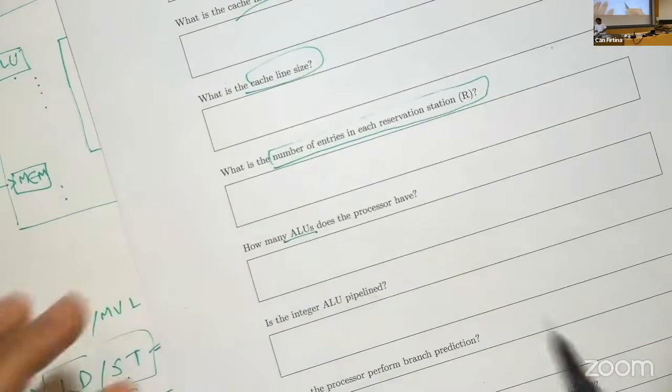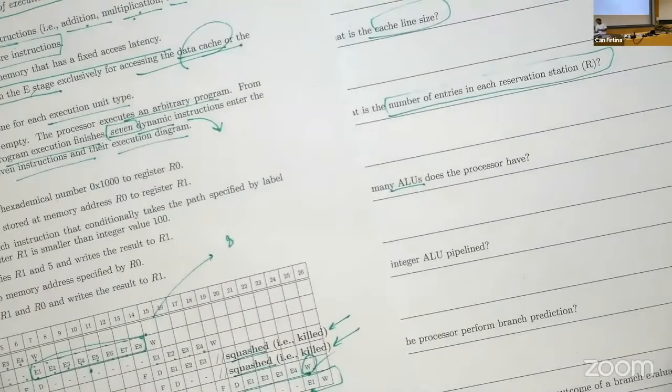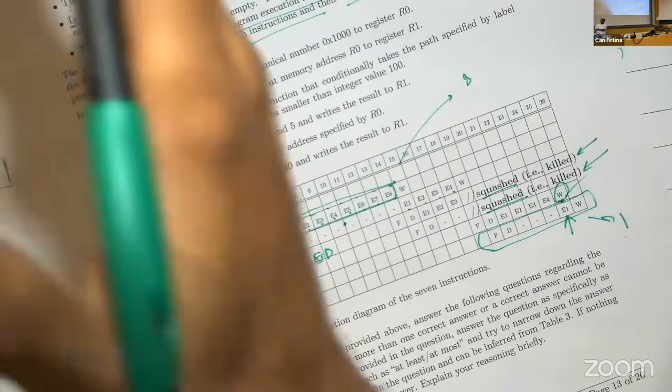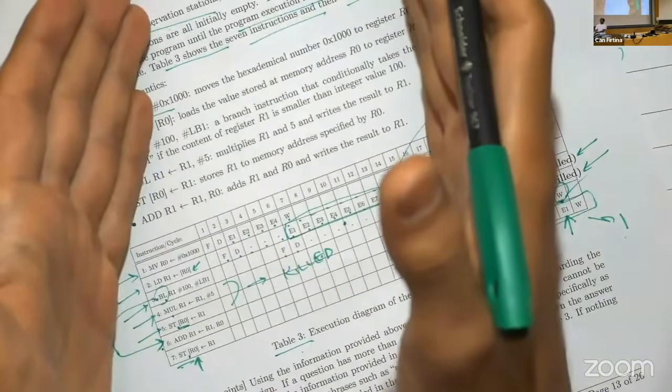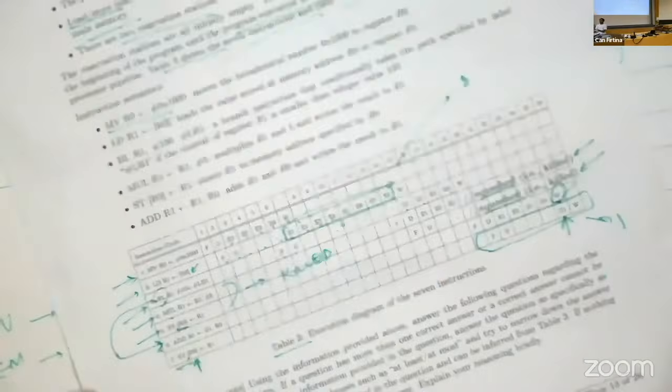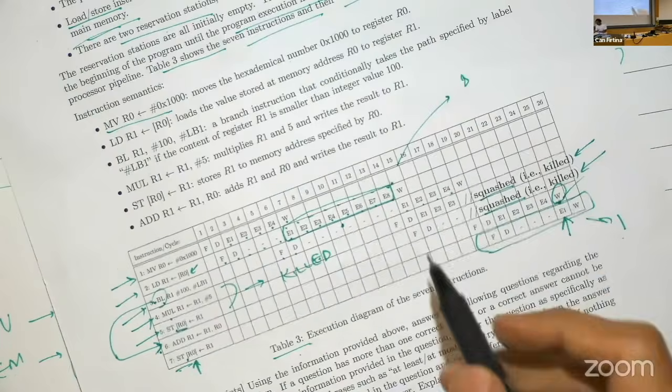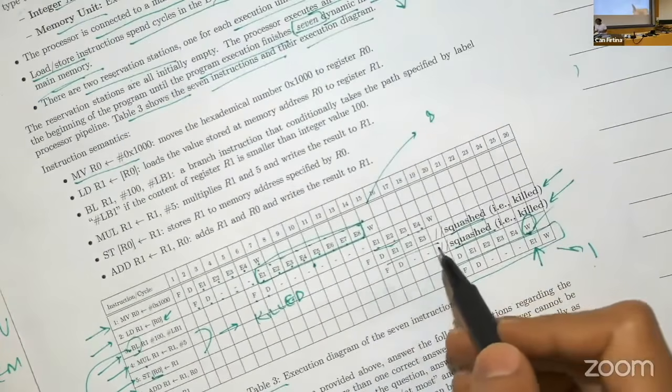How many ALUs does the processor have? Once again, how many ALUs, how many entries in the reservation station? All of these questions hint, because you can only execute 2 instructions in parallel when you have the resources to execute them in parallel. Either you would have reservation stations or you would have multiple ALUs. So once again, you have to figure out which instructions are executing in parallel.